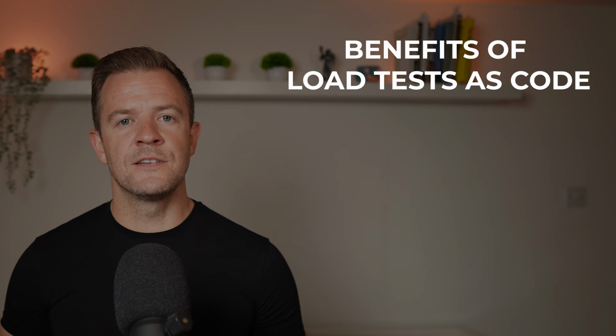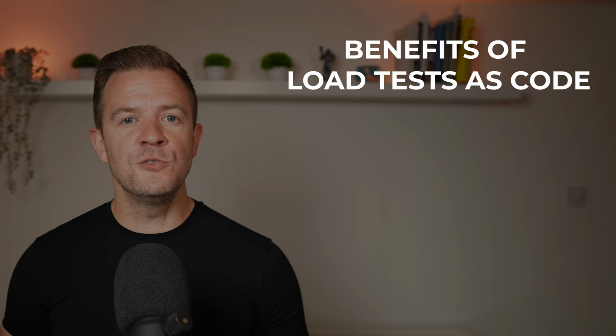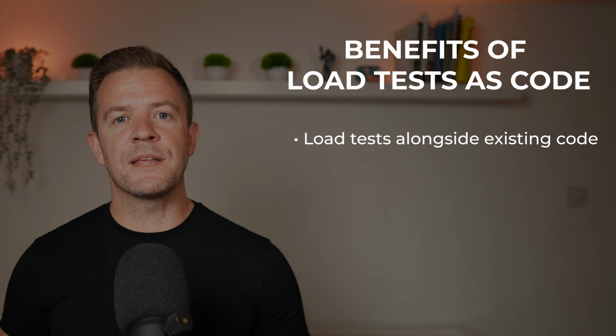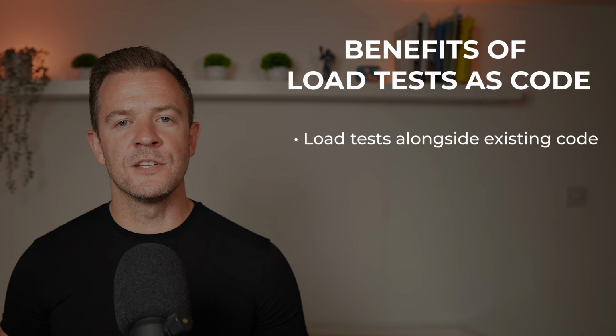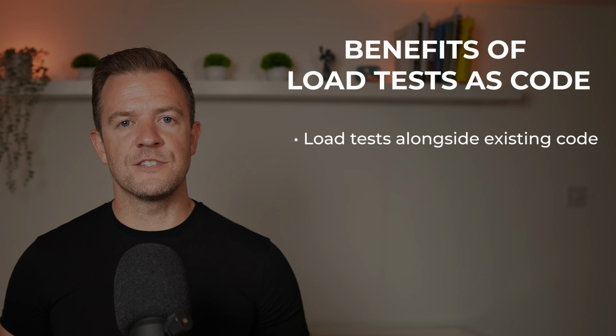The reason that Gatling is loved by developers is that it has no interface or UI. Instead, you literally just write your performance tests as code. This has a number of significant benefits. Since your load test scripts are just code, the code can live alongside your application's existing production code, as well as other unit or integration tests.